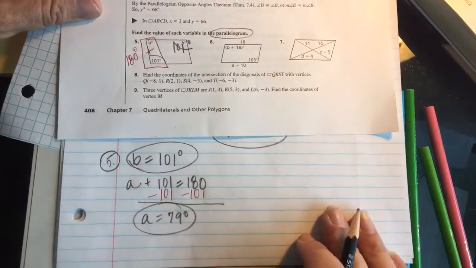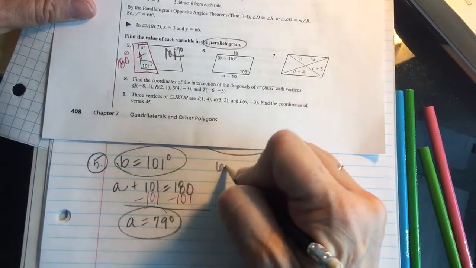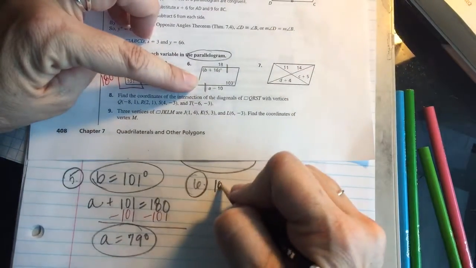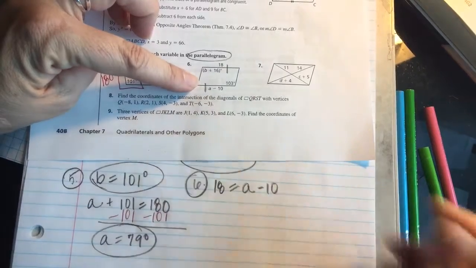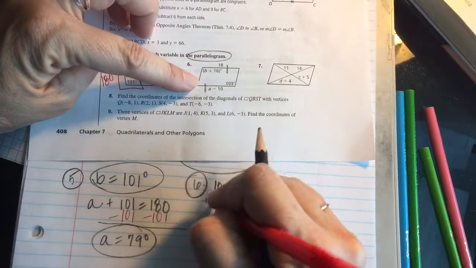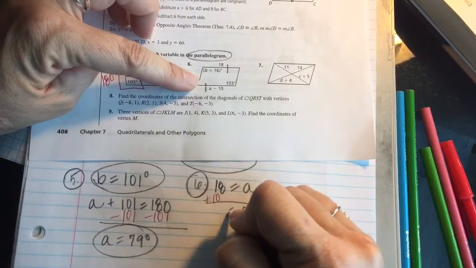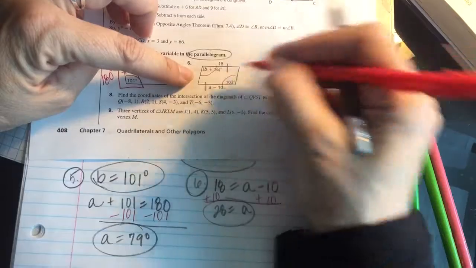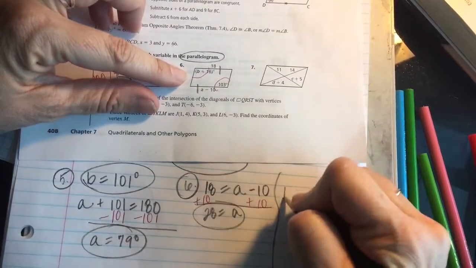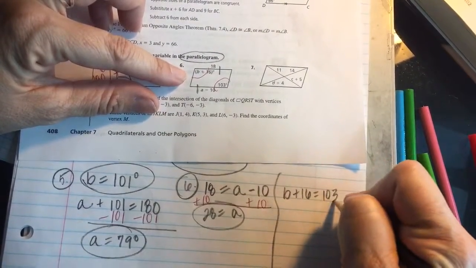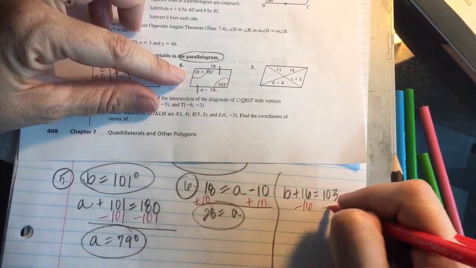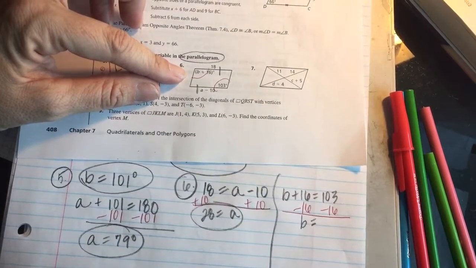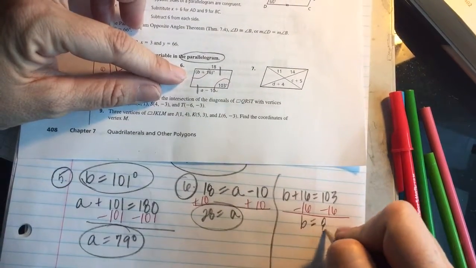In number 6, I've got some side lengths and some angle measures. Relating the side lengths, since it's a parallelogram, 18 is going to be equal to A minus 10. When I add 10 to both sides, A must be equal to 28. Then I have the opposite angles relation for B: B plus 16 equals 103. When I take 16 away from 103, I get that B is 87.